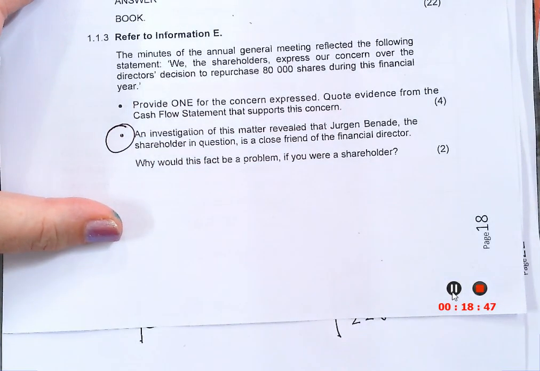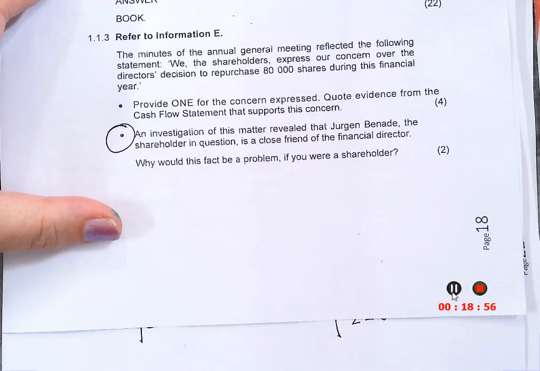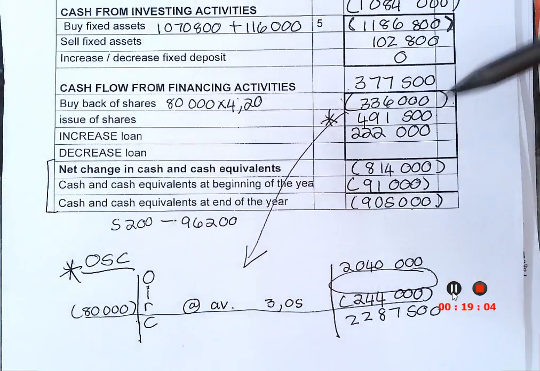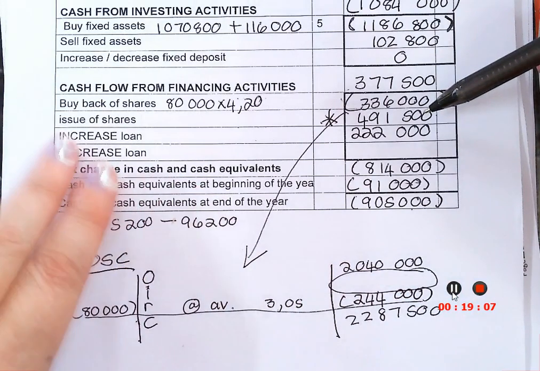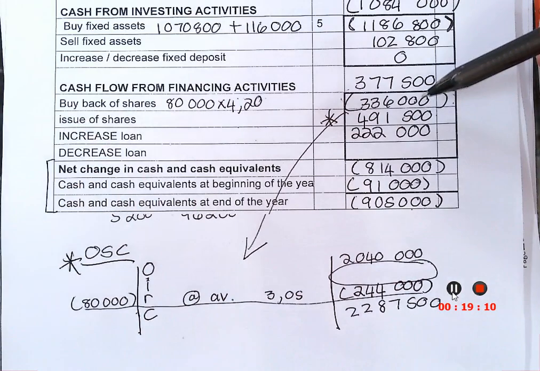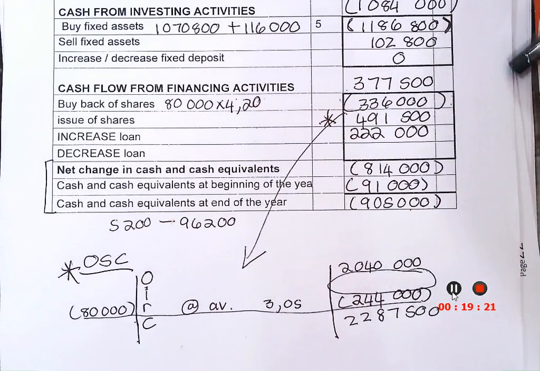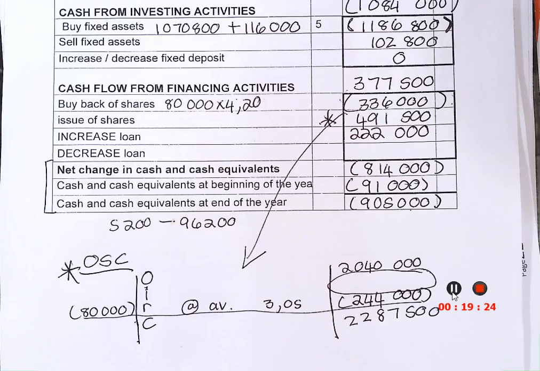And can you see now they're going to ask you there, why would this fact be a problem if you were also a shareholder? May I first? Okay. Can I ask you, why would it be a problem that we are repurchasing shares, ne? Above average price, I might add, to one shareholder? If you were a shareholder, why would it be a problem for you? It would be unfair. Because number one, did they publish it? Was it told to everyone that it was going to be sold? They didn't say.